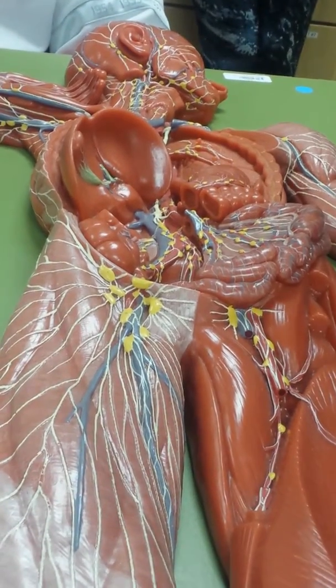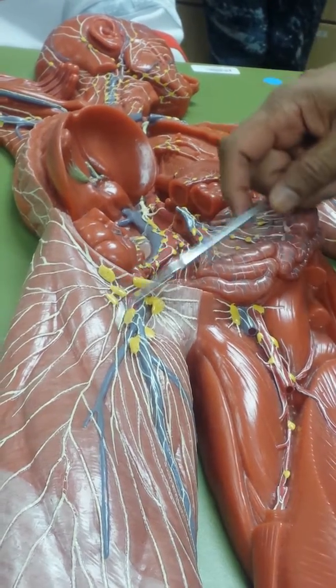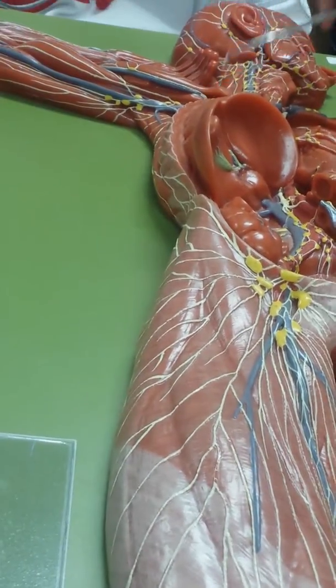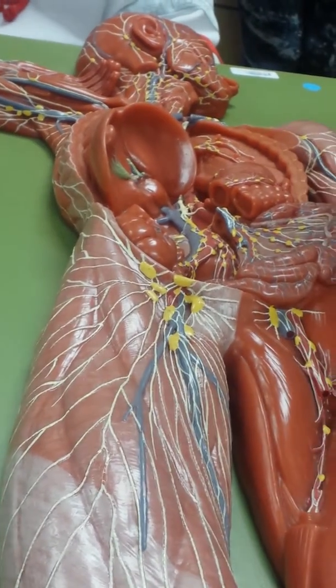Then the lymph nodes. The lymph nodes are normally named based on the location. These are the inguinal lymph nodes. These are the axillary lymph nodes. These are the cervical lymph nodes. So those are 3 major areas where lymph nodes kind of form clusters.